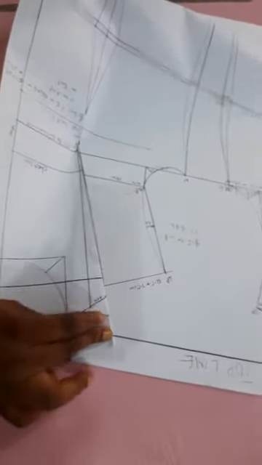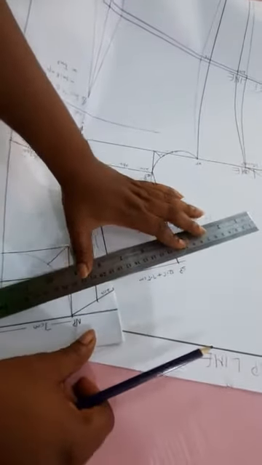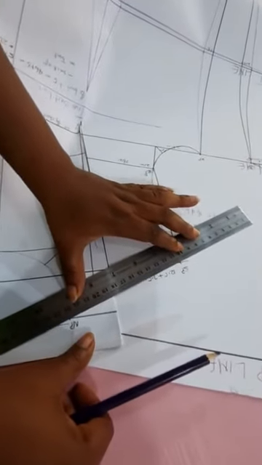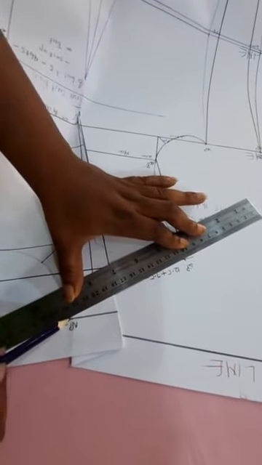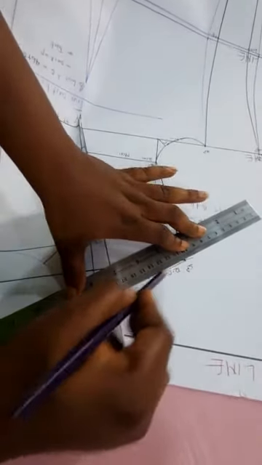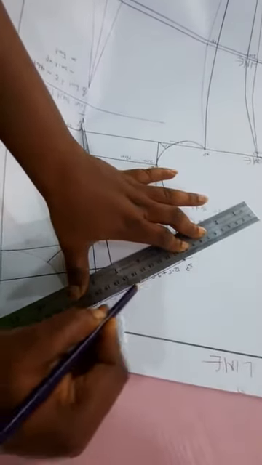Now I don't want you to make any mistake here. A lot of people do. Now take a straight line. Just take a straight line from the SP to the NP. Don't do anything otherwise. From the SP to your NP. Rule a straight line there.